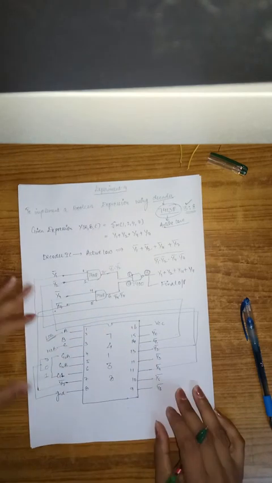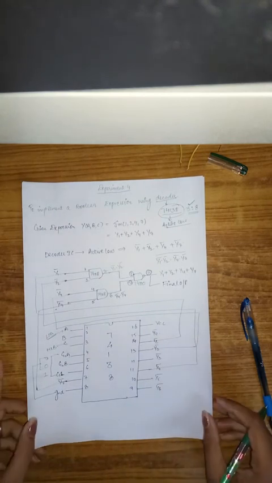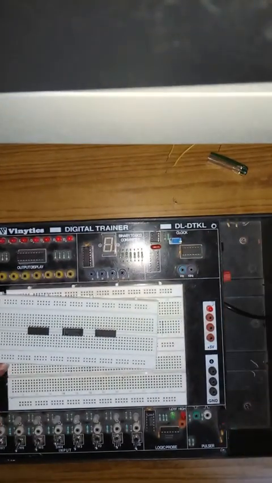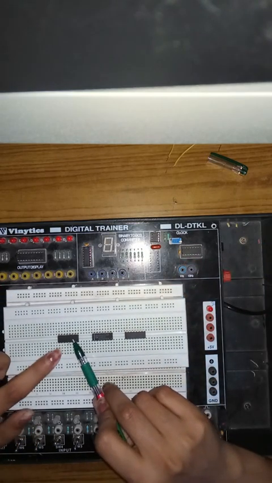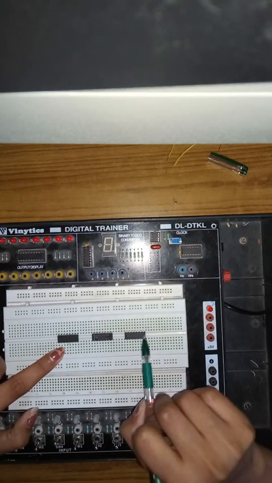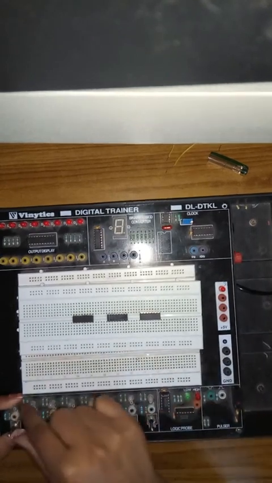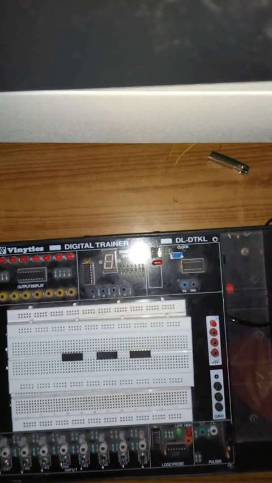After this basic concept, now we will be actually making the connections. We will be implementing the circuit on this kit, which is the digital trainer kit. We will be taking 3 ICs for it: a decoder IC 74138, an AND gate IC 7408 and a NAND gate IC 7400. This is the input panel from where we'll be giving the inputs, and this is the output panel from where we'll be checking the outputs. So now let's start making the connections.